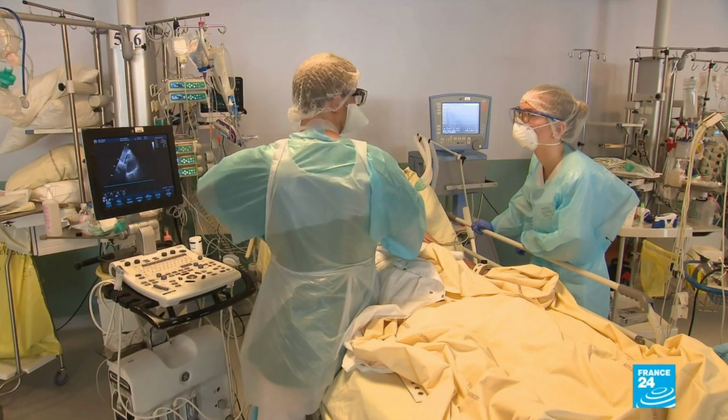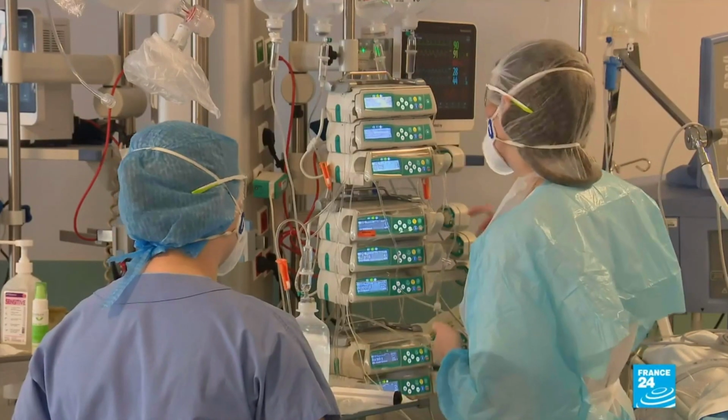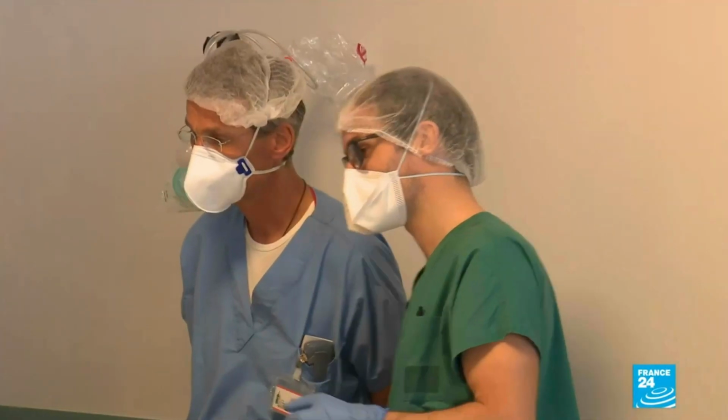Taking that reality into account, the French health minister has warned against letting up on the confinement measures.